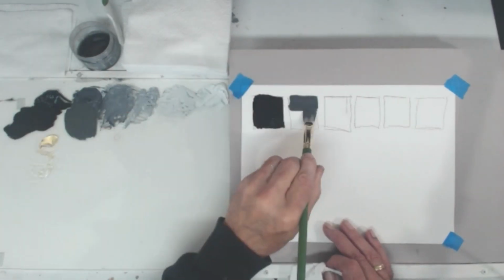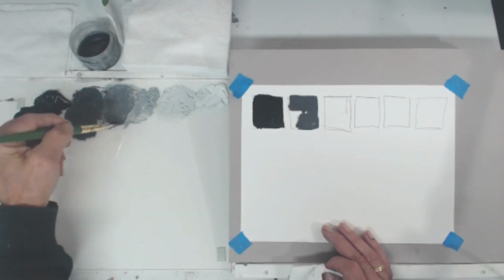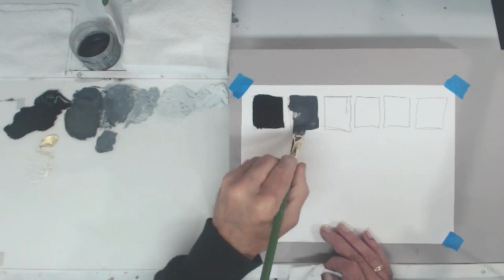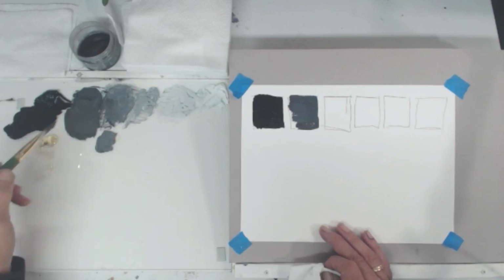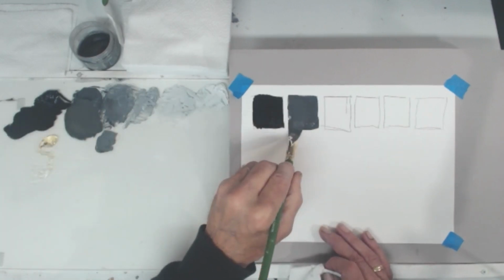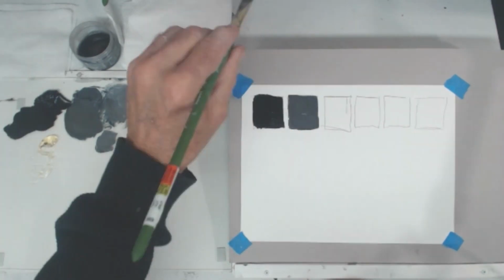Paint it in. Okay, as I use up my brush strokes, I gotta go back and fill my brush up again. It takes a fair amount of the medium or the solvent to break the paint down so that you can make brush marks.